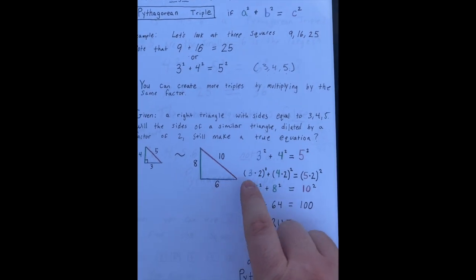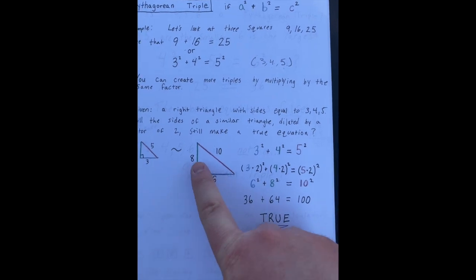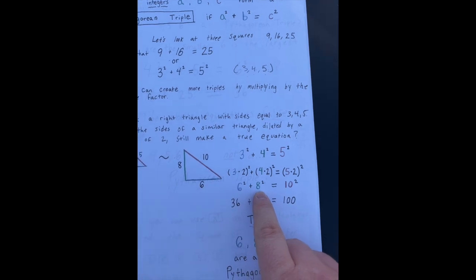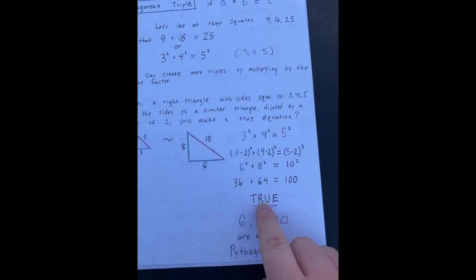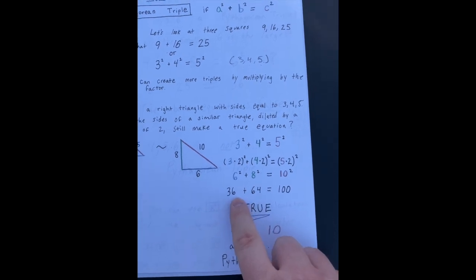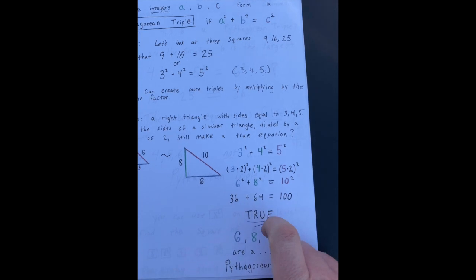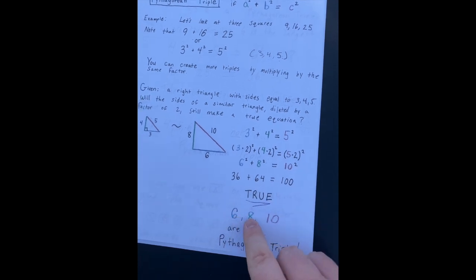So the standard basic approach would be to plug it in for a, b, and c. So 6 is a, 8 is b, and 10 is c. If we plug it in, that's going to be true because 36, which is 6 squared, plus 64, which is 8 squared, equals 100, which is 10 squared. That is true. So 6, 8, and 10 are a Pythagorean triple.